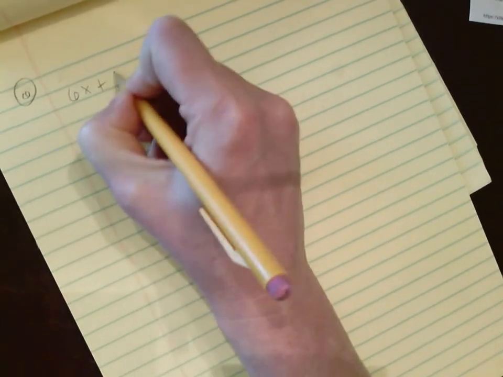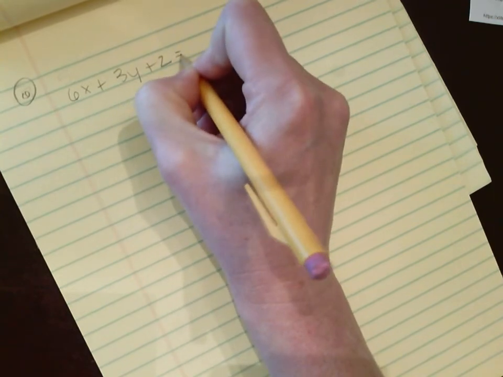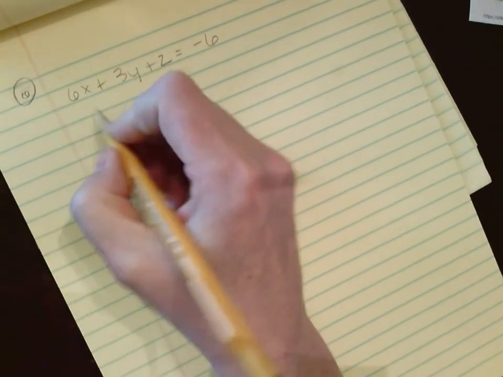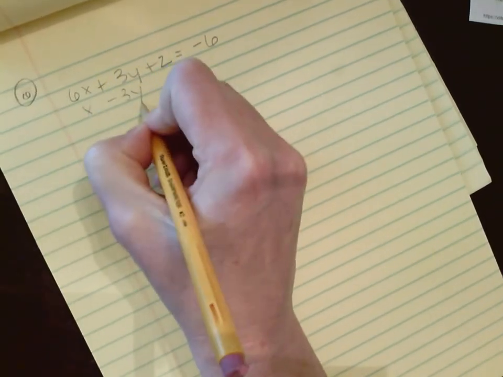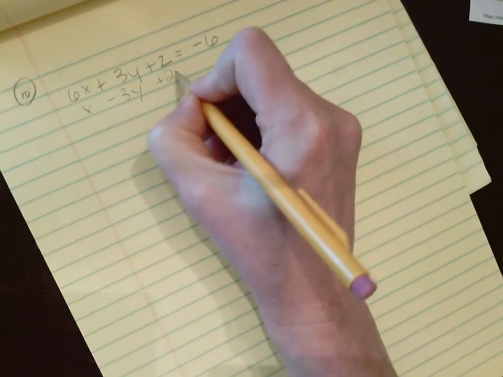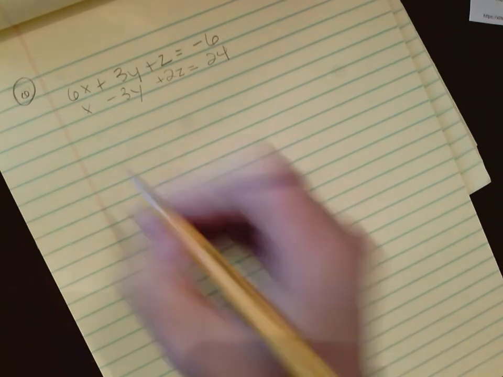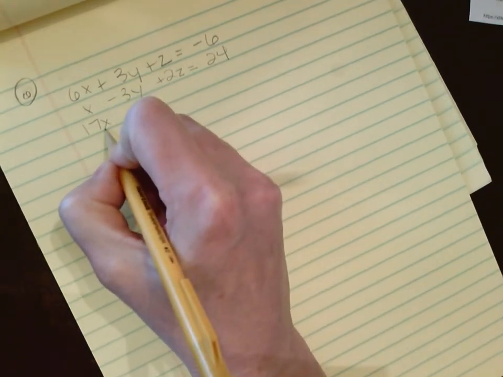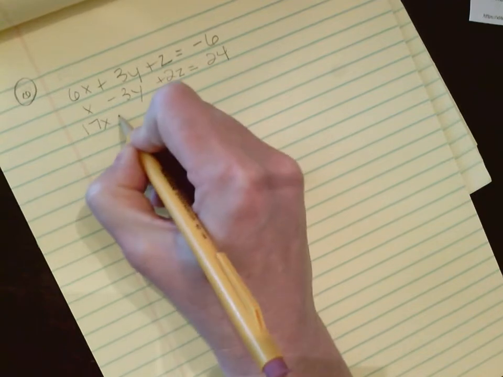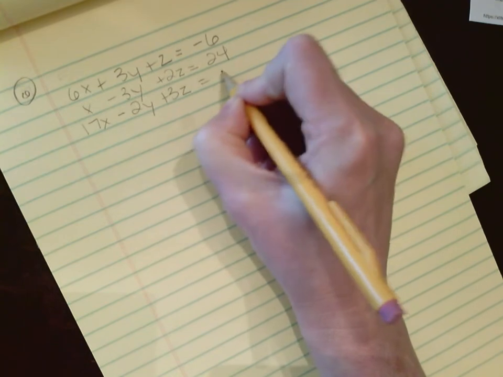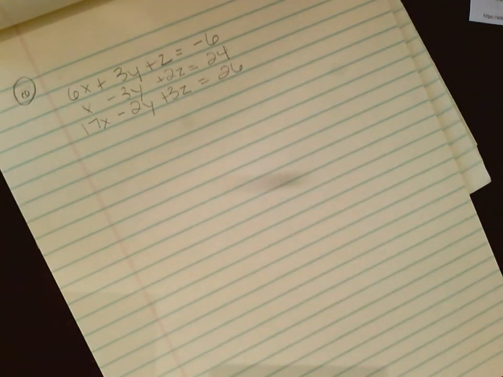It's a little different. You have 6x plus 3y plus z equals negative 6. X minus 3y plus 2z equals 24, and then 17x minus 2y plus 3z equals 26.